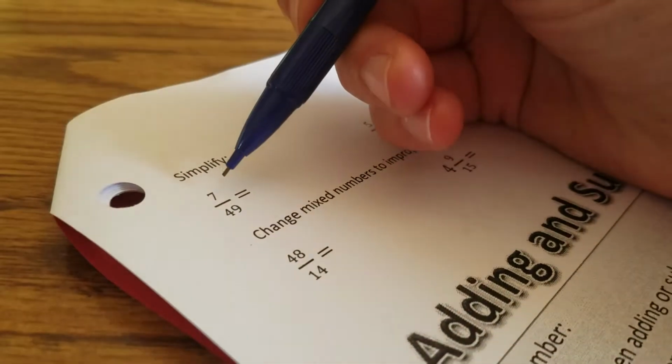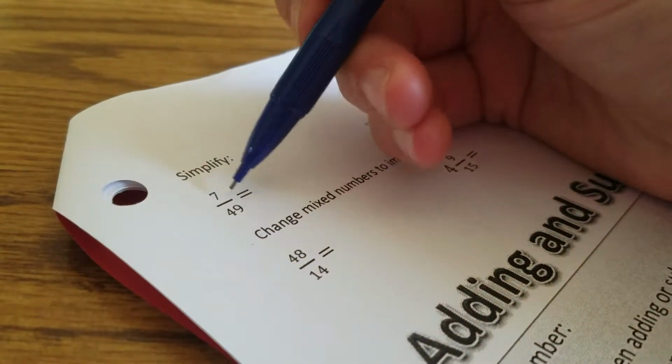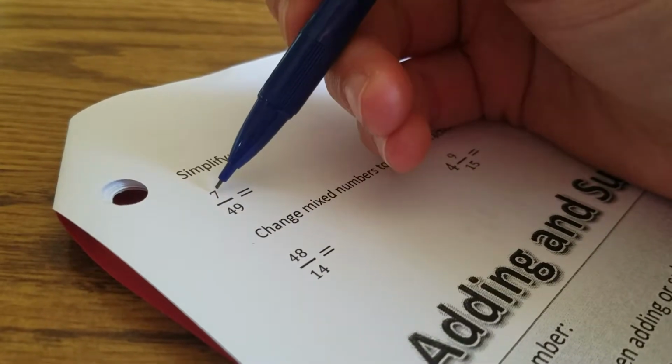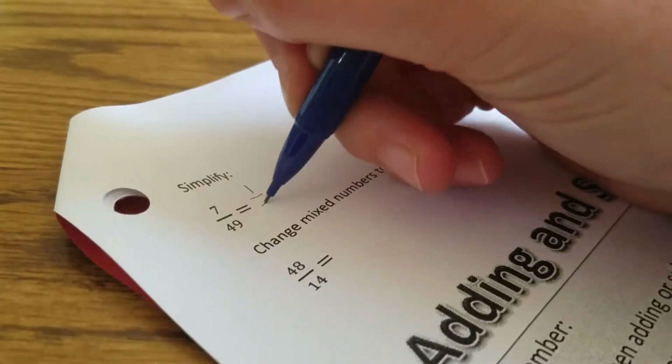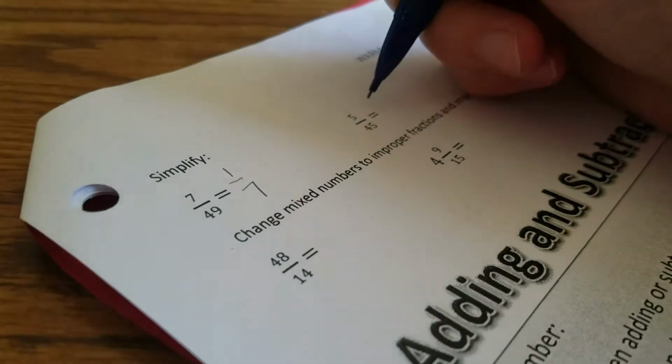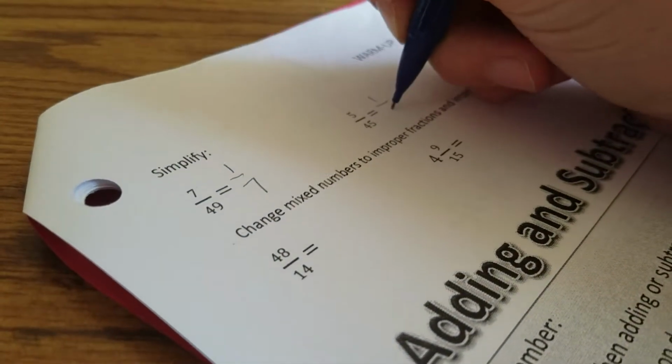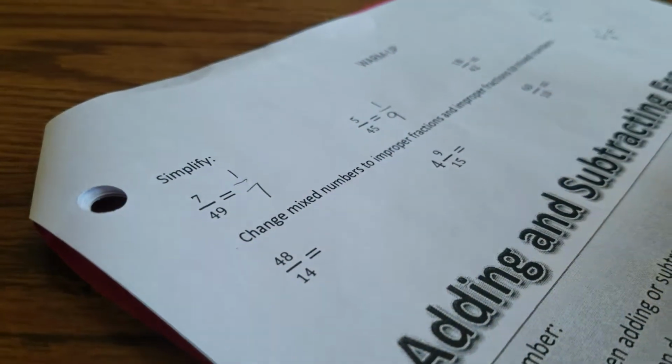Just a reminder, when you're simplifying, you're actually dividing the top and the bottom by the same number. So here we divide them both by 7 and we get 1/7. 5 over 45 we divide by 5 and we get 1/9.